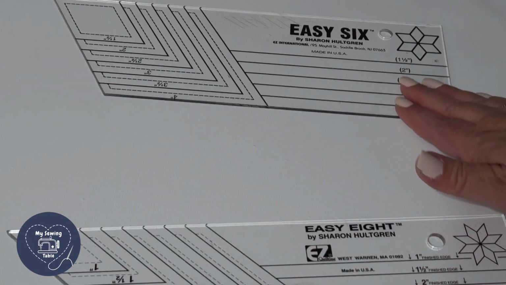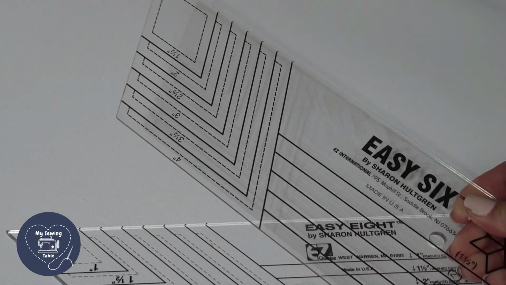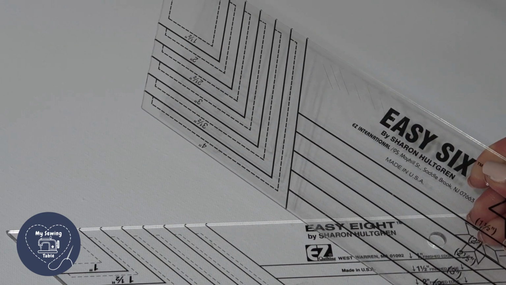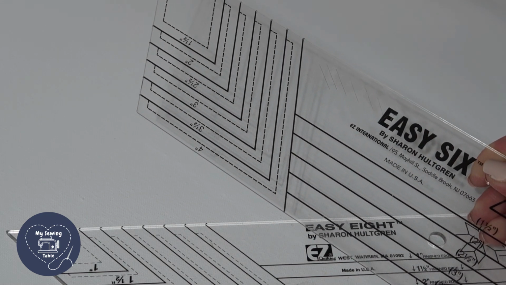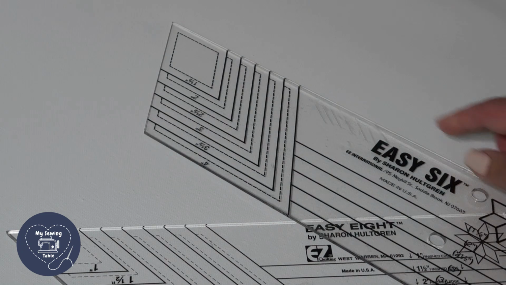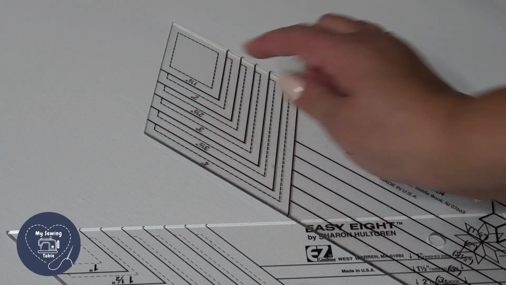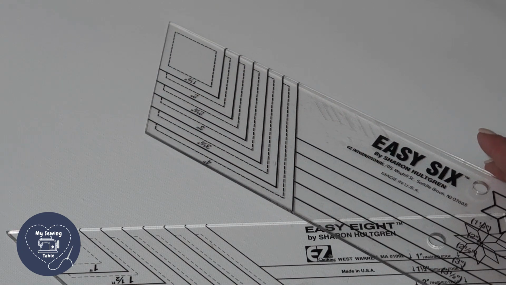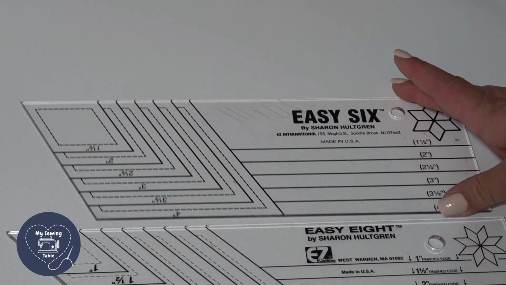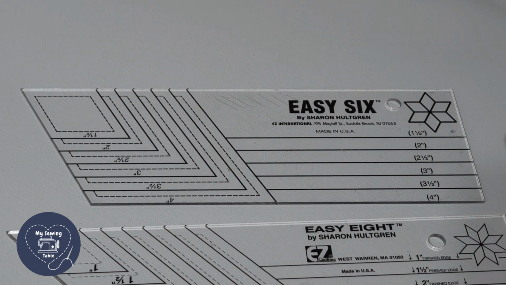All right. The Easy 6 is a broader, wider diamond. You'll only have 6 repeats, but you'll have more design within each single diamond. So it's really up to you which one you want to use. I'll show you both ideas, and then you'll get to decide for yourself.